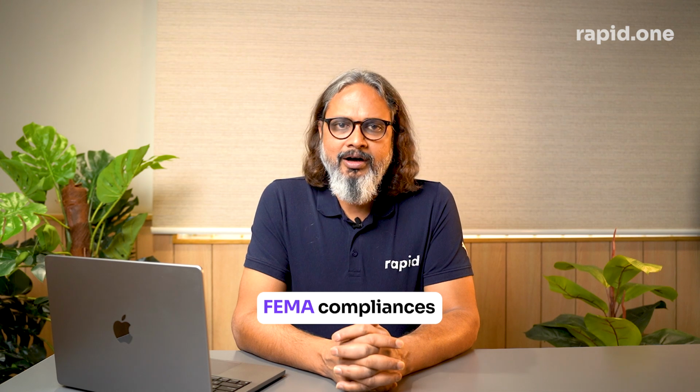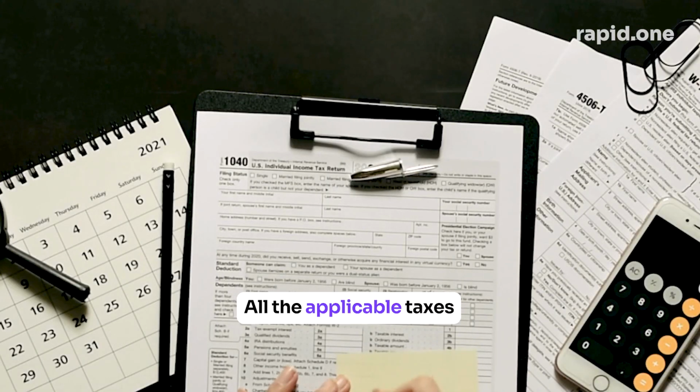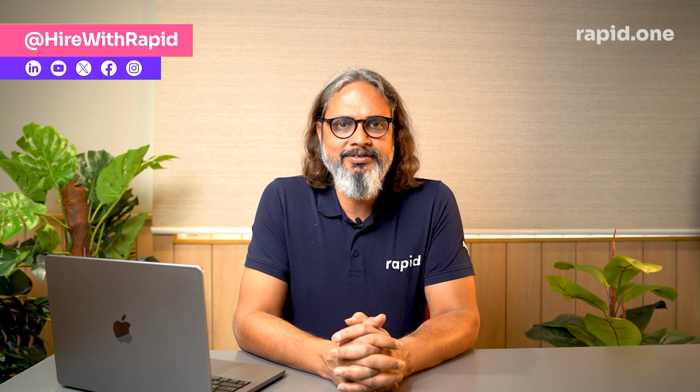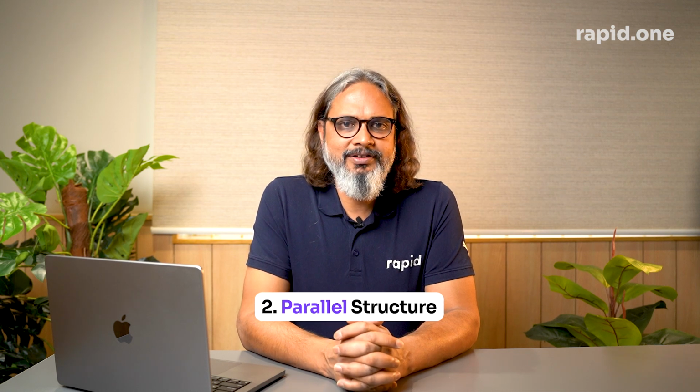Once this process is done, then you should go ahead and do all the compliances which are applicable, either the FEMA compliances or any other compliances that are needed, both in India and US. And after that you have to pay all the applicable taxes, either during the transaction or post transaction. You should pay all the taxes and then the transaction would be complete. So that's broadly about, if you are trying to flip using a corporate structure, the steps that would go in. Now let's look at how a parallel structure looks.